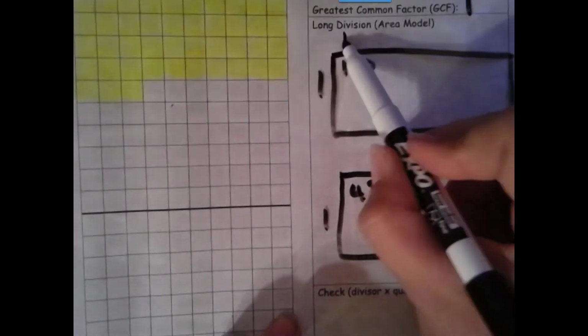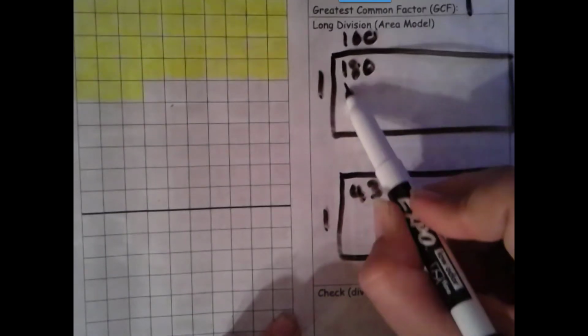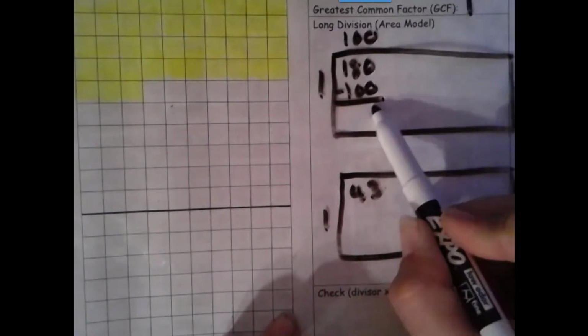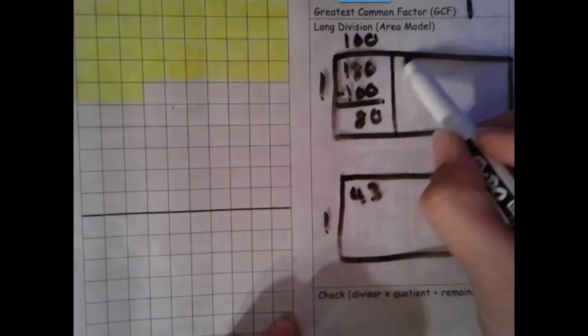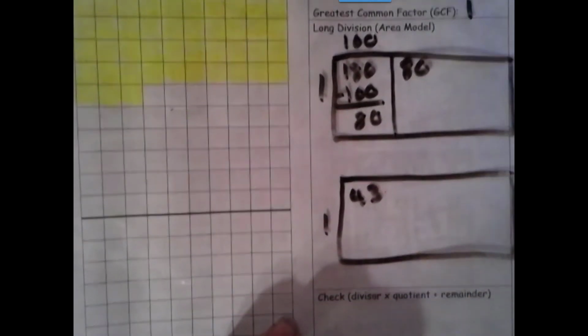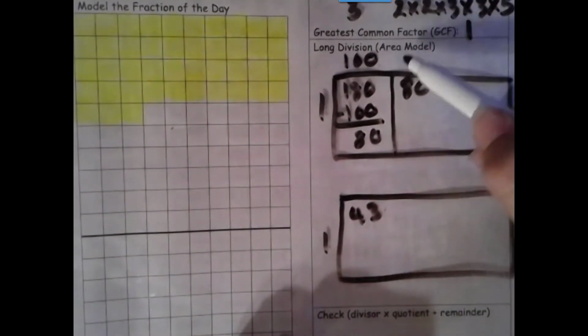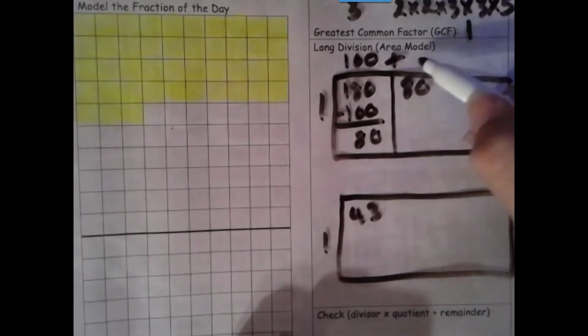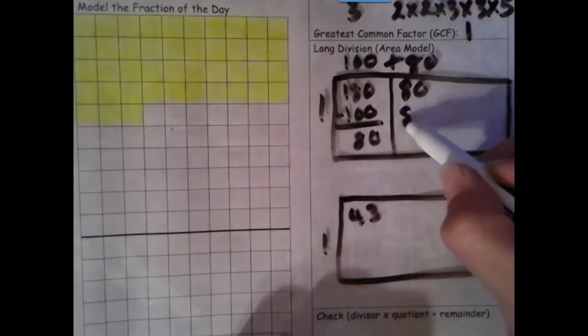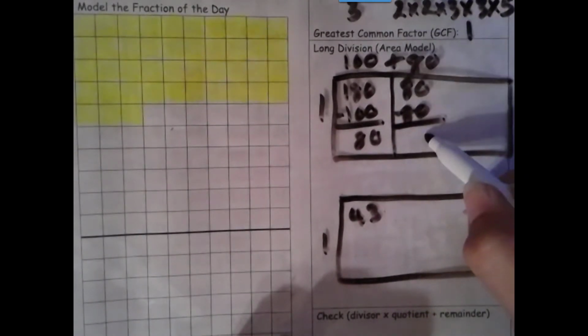So if I do 100 times 1 is 100. Numbers the same, zeros the game, more on top, no need to stop. Now you may have already figured out that 180 works, but I just want to show you that you could get to the answer in more than one way. Okay, and then 80 times 1 is 80. Numbers the same, zeros the game.